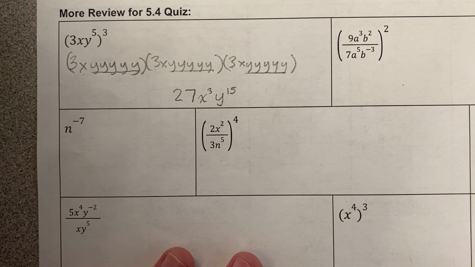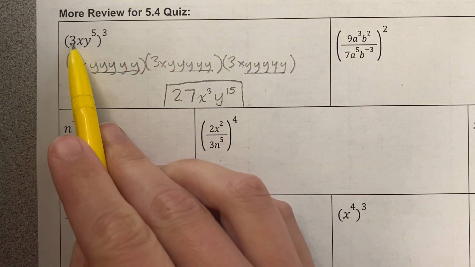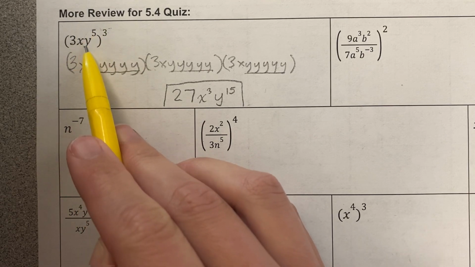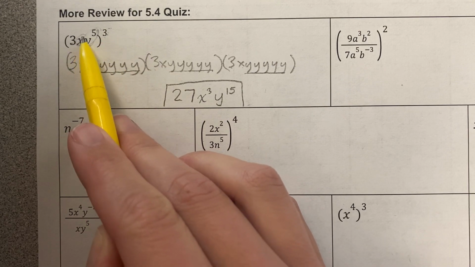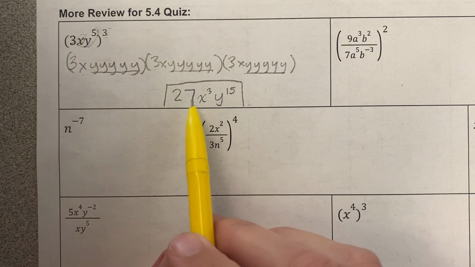Okay? Now listen, you wrote it out this time. Ideally, you don't have to write it out every time, right? Observe the pattern. This was 3 to the power of 3. It was x to the power of 3. And then this, y to the fifth to the power of 3, was 5 y's 3 times, right? This was 1 x 3 times. This was 3 multiplied by itself 3 times.